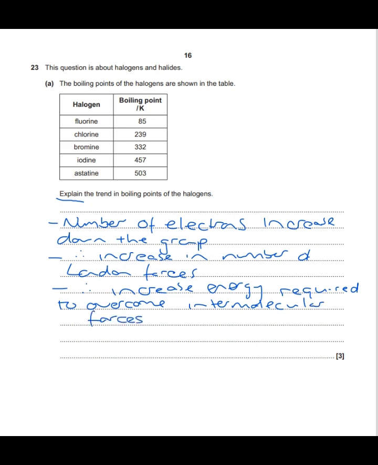Just make sure you've written intermolecular, not intra. Intra is within, inter is between molecules.